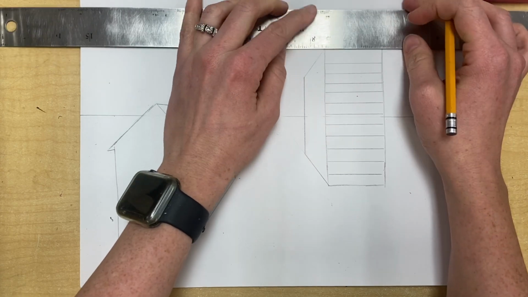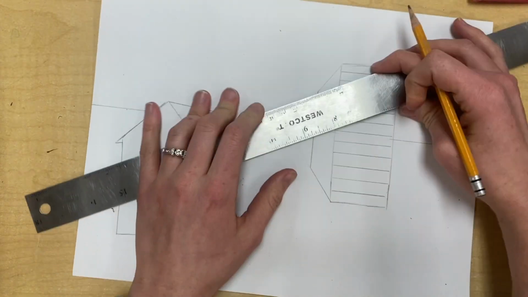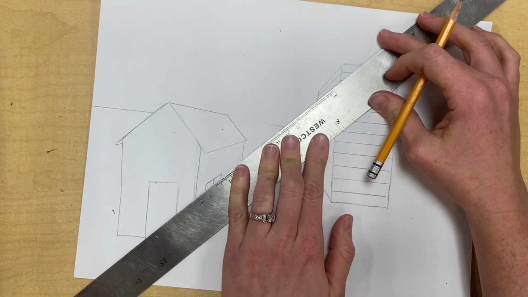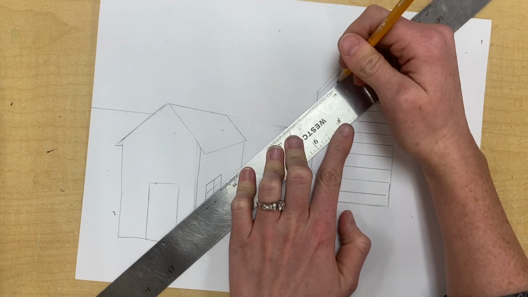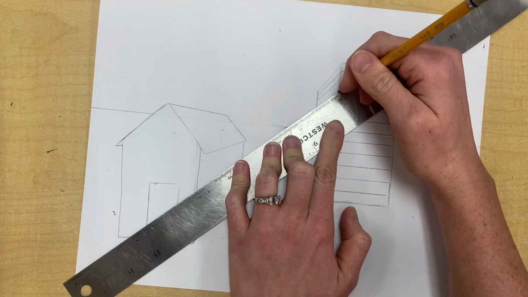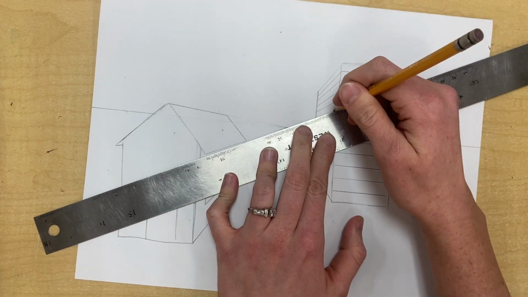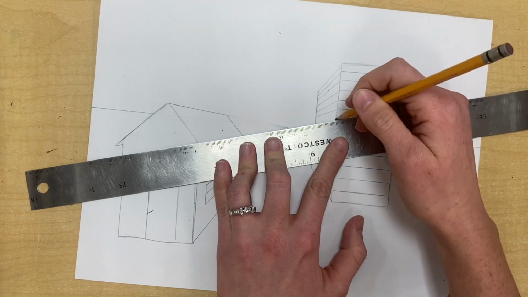When I finish drawing the lines on the front, it's time to connect them on the side, making those points go all the way to the vanishing point. I like to line up my ruler and then just rotate it a little bit to go to the next point when I'm doing something repetitive like this.